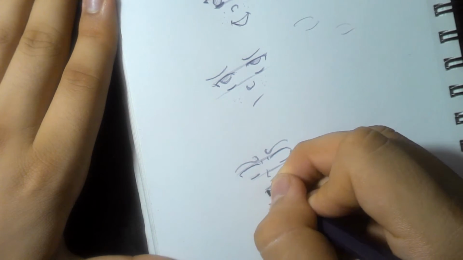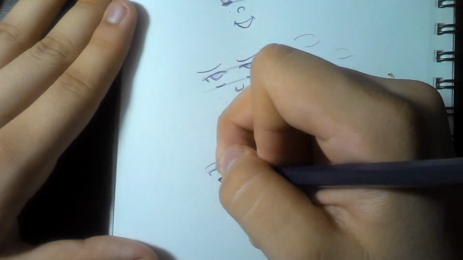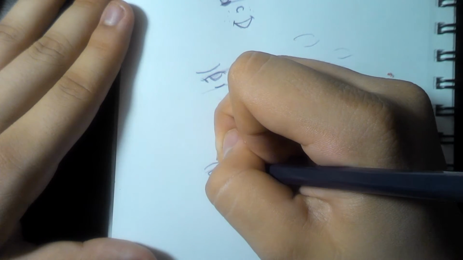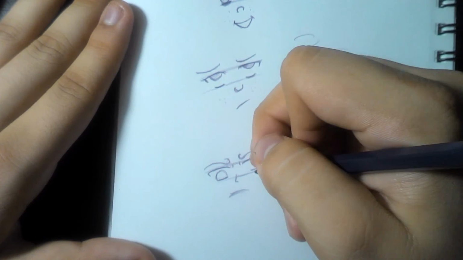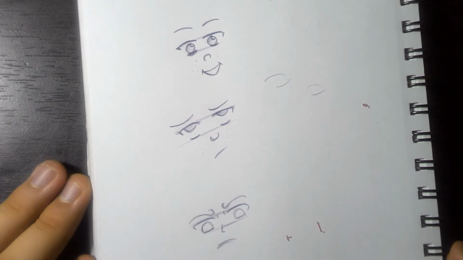Let me see. What should I do? Whatever. Okay, now the eyes. That's very simple. Just the pupil. See, you see the eyebrows are kind of out of balance, and that kind of throws off the drawing a little bit. But that's okay.